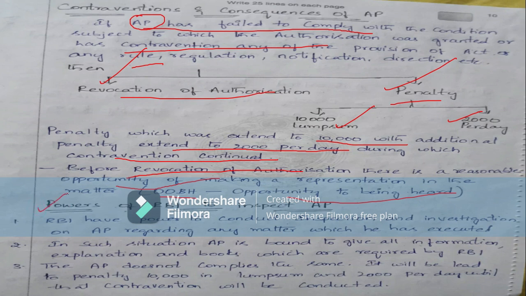Next, powers of RBI to inspect authorized persons. Why do we have to learn about RBI? Because the RBI is the apex body which delegates its responsibility and authority to the authorized person, and it approves that particular person. It gives license to that authorized person for foreign exchange. So RBI has certain powers.